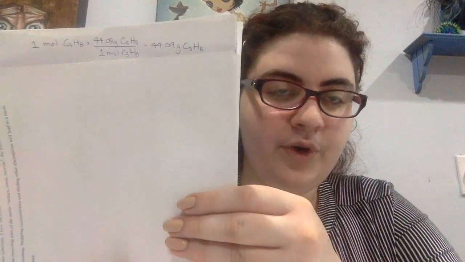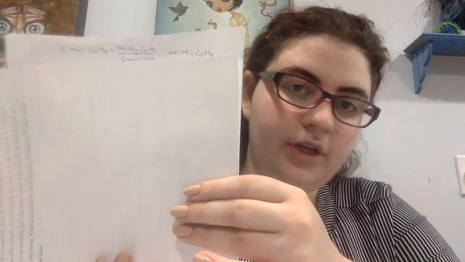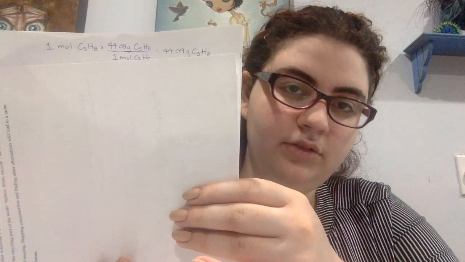The mass of carbon is 12, so you multiply it by 3. Then you do the same thing for hydrogen, and you come up with a total of 44.09 grams of propane per mole of propane. So you complete the conversion: for 1 mole of propane, there is 44.09 grams of propane.